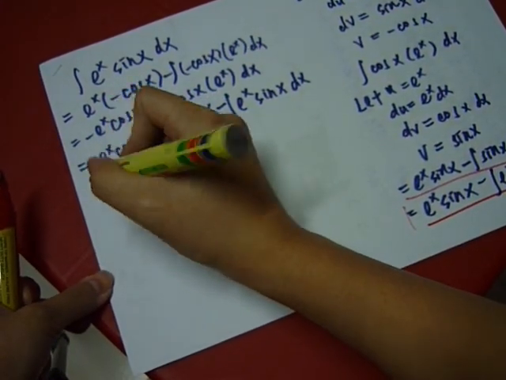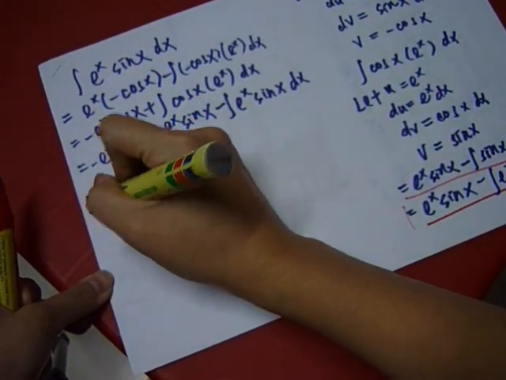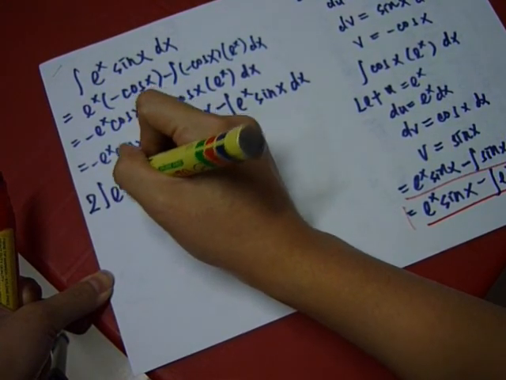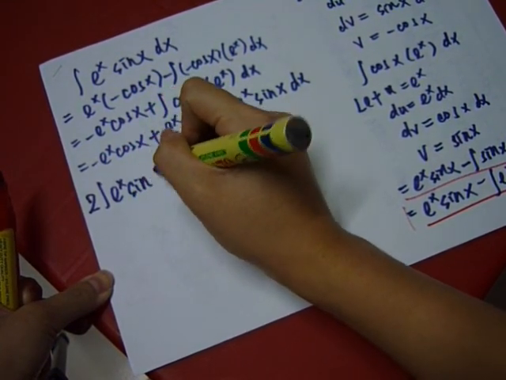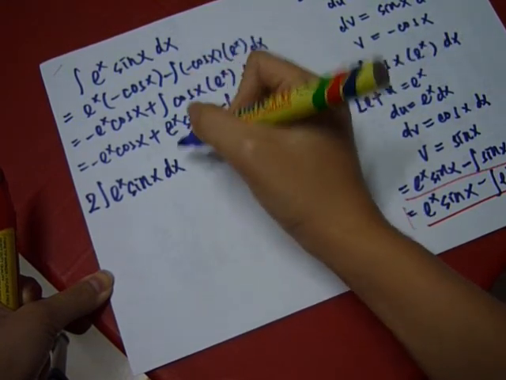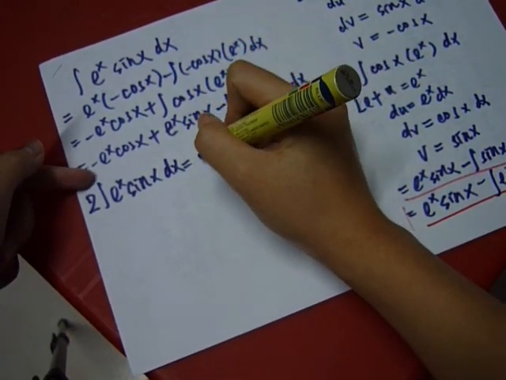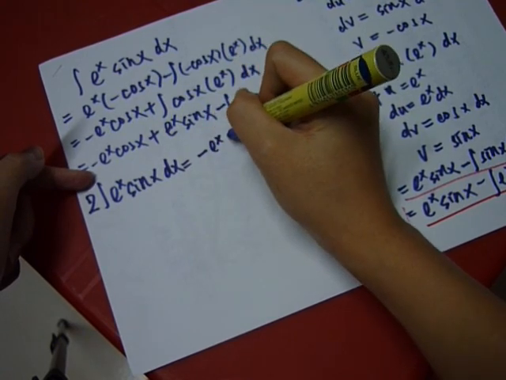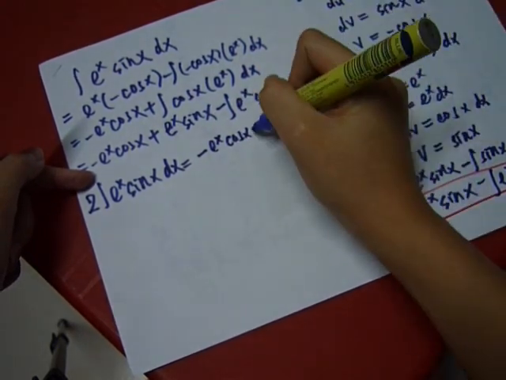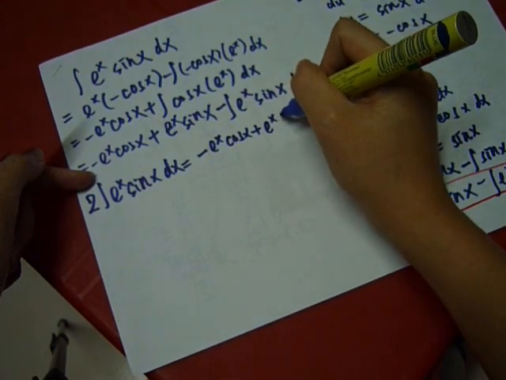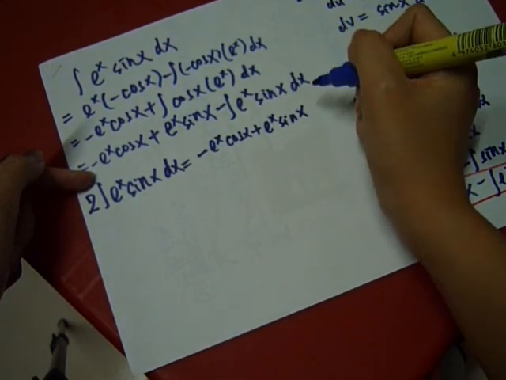So the left side becomes 2 integration e^x sine x dx is equal to here, minus e^x cos x plus e^x sine x.